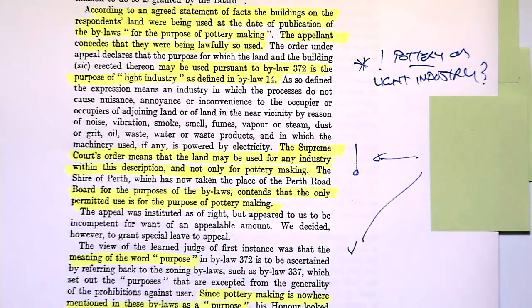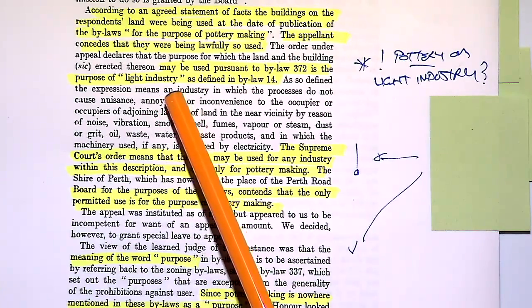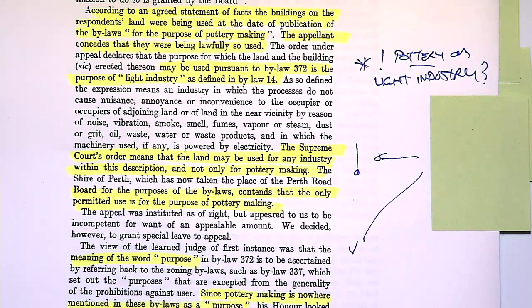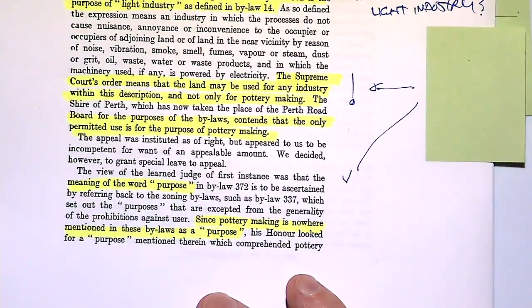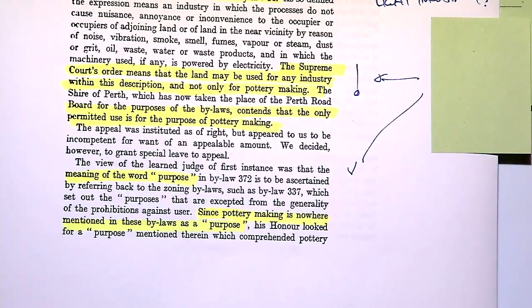According to an agreed statement, the different parties actually agreed that the pottery had still continued, and that was for the purposes of pottery making, and that you could continue to do that under light industry. But the real thing that this case turns upon is this question of, just because pottery falls within the definition in this set of bylaws, what we now call, hang on, I'm getting too excited. What do you think it means? Why are they so bothered by the purpose of pottery in this context of light industrial?